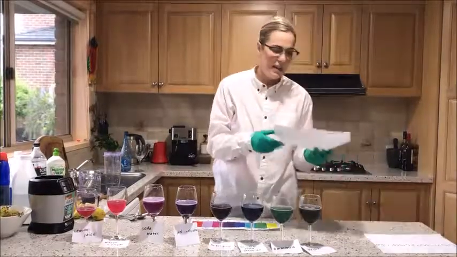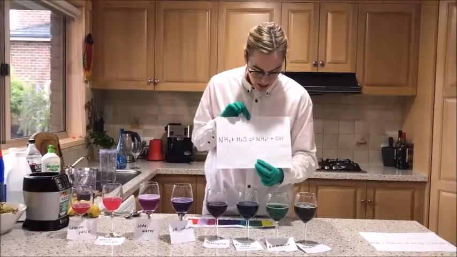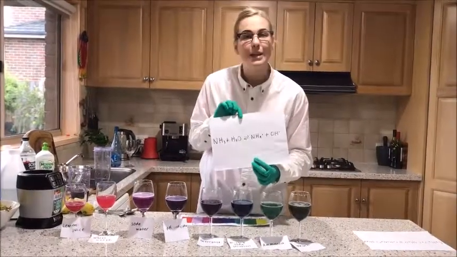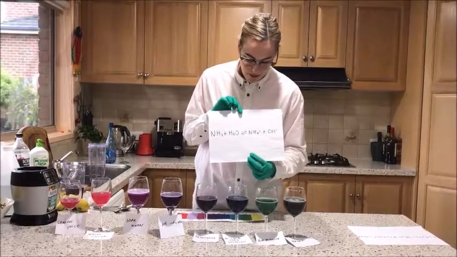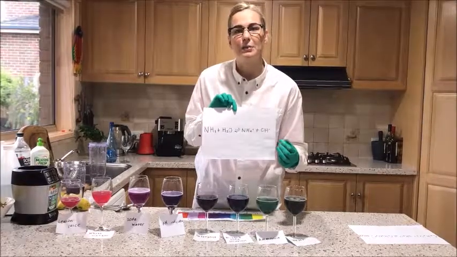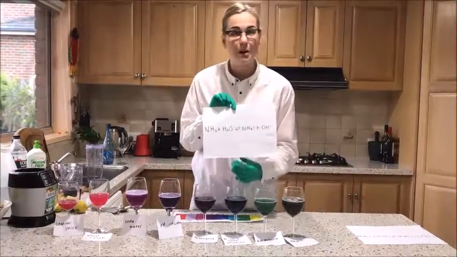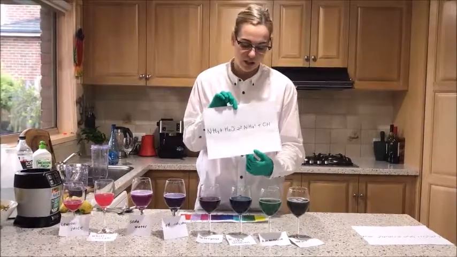And in the bases, we've got this one for ammonia, and as you can see with the ammonia, it accepts the protons, so it turns into NH4 plus and OH minus, and again it's in equilibrium, it's constantly moving, and yeah, constantly sharing the hydrogen ions.